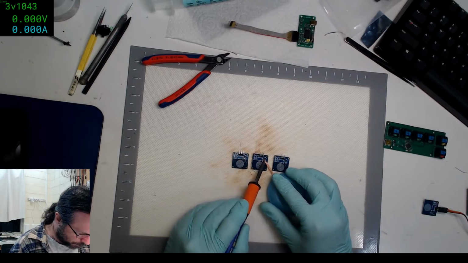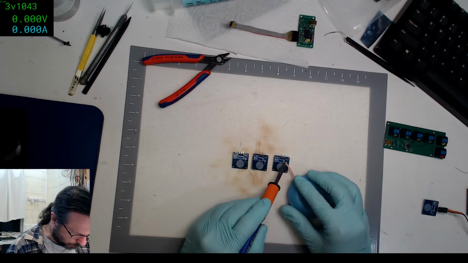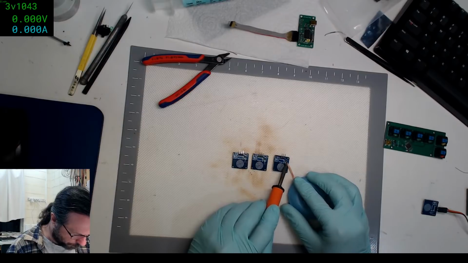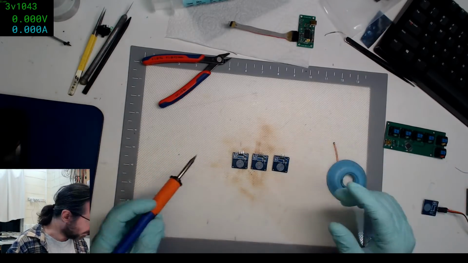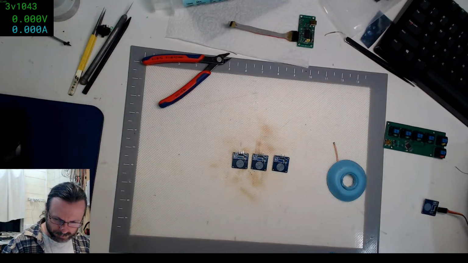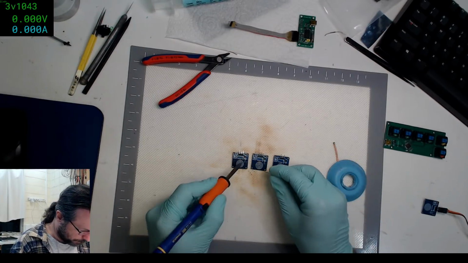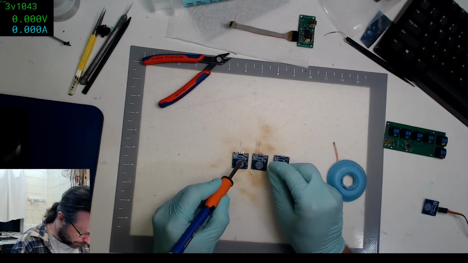It's crazy to think I used to assemble boards with 603 and 402 parts just like this, just by looking at it directly like this. I don't know how I did it. 805 is definitely my limit now.